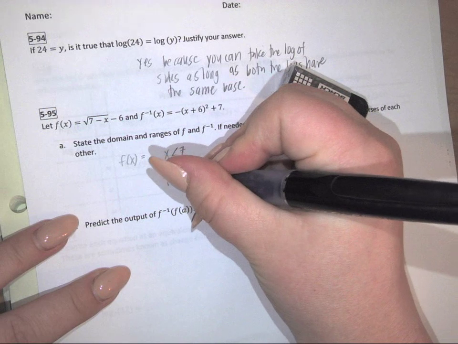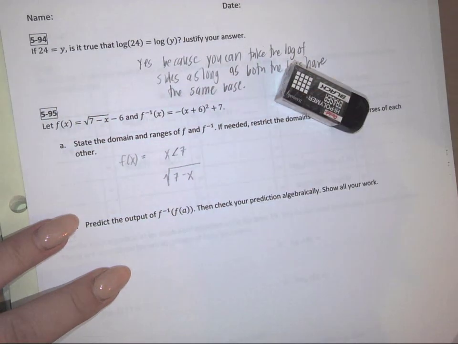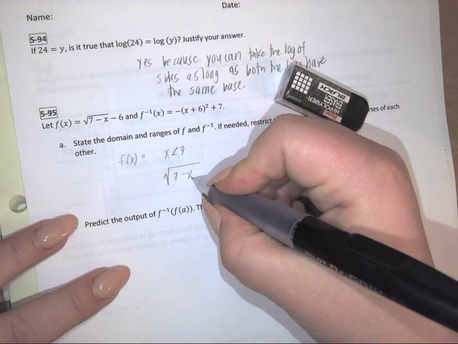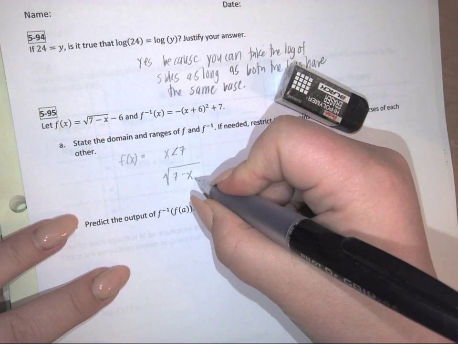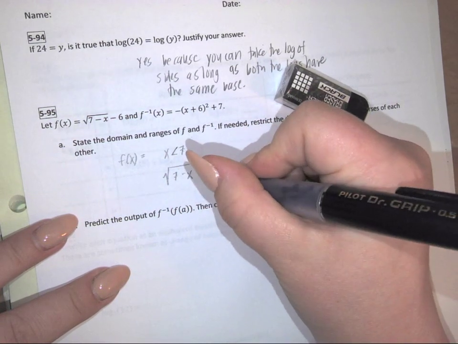Because if you have anything bigger than 7, you're going to get a negative number in here. Like if it was 7 minus 8, that would be negative.